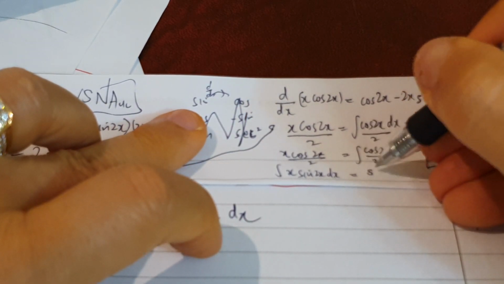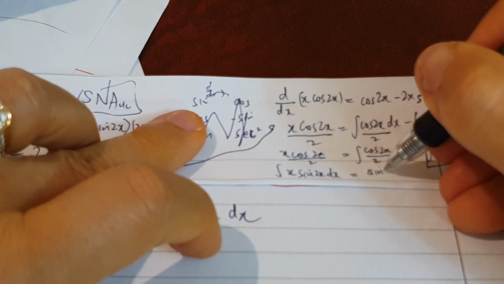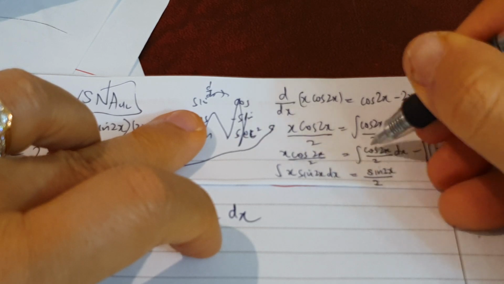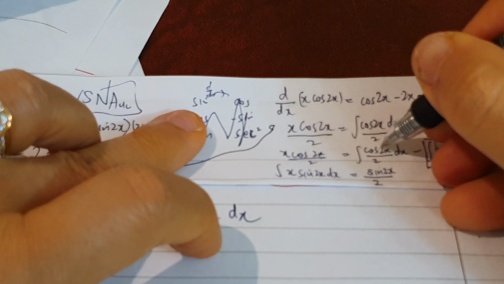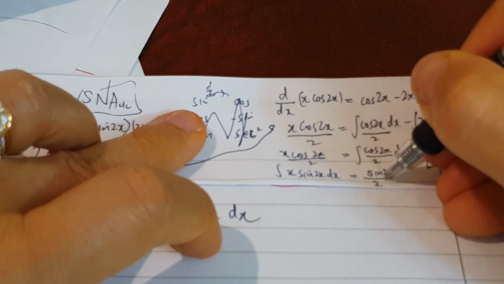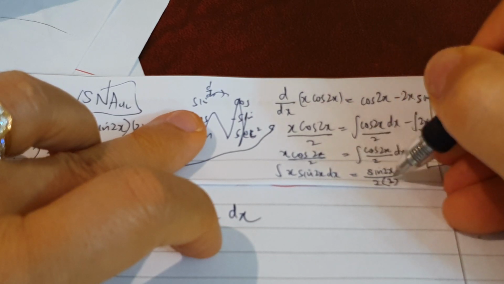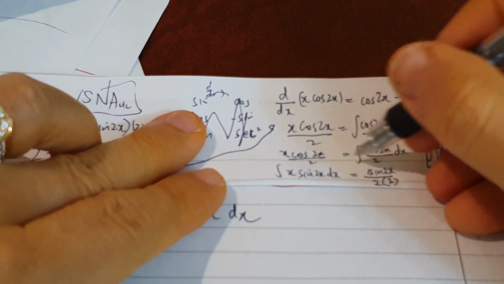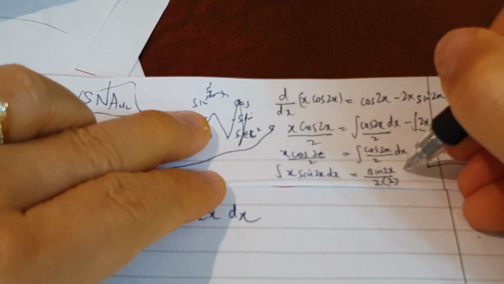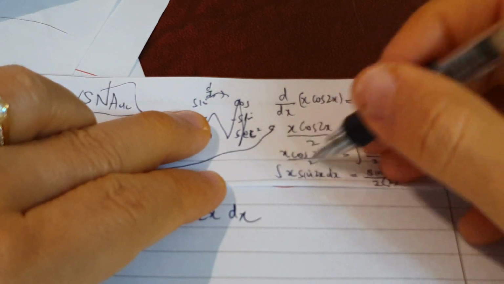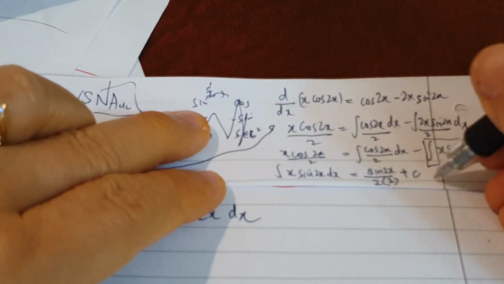The argument remains the same. The 2 just stays here. But I have to now differentiate the 2x, and that's how another 2 appears here, because when you integrate, you have to divide. And you have to plus c as well. And now I'm going to minus this because I don't want this on the left side.